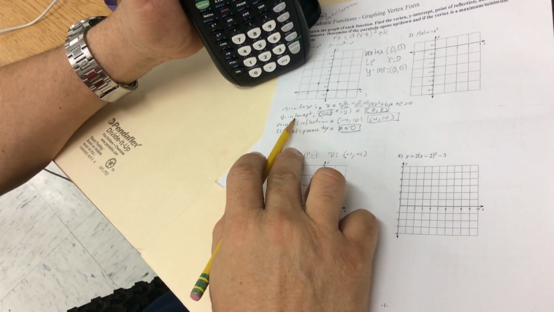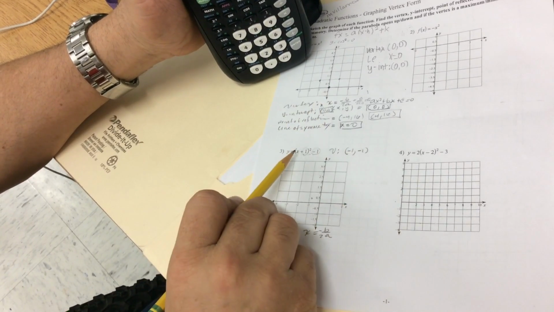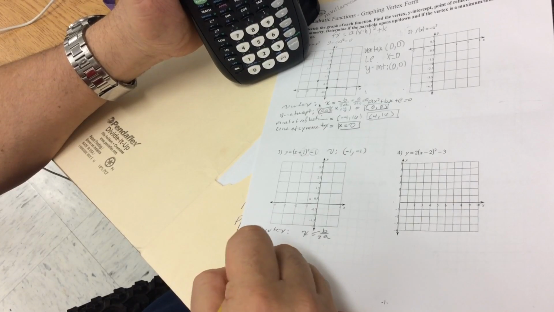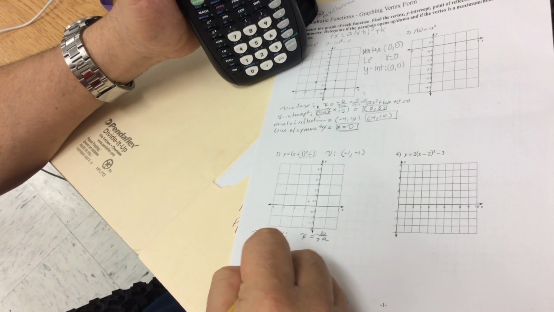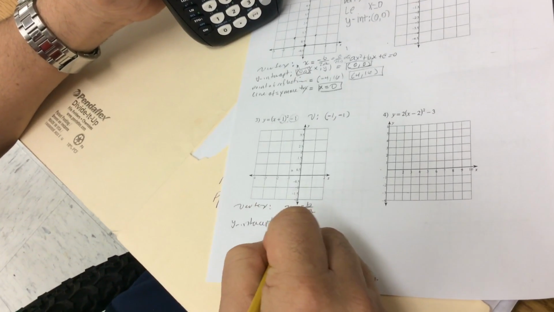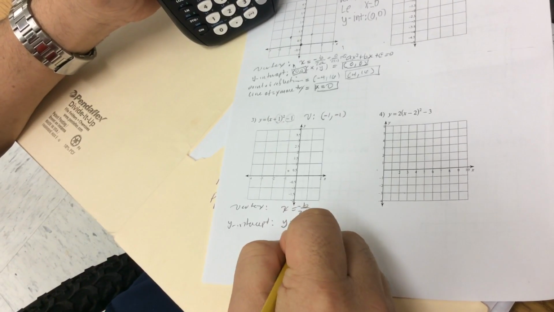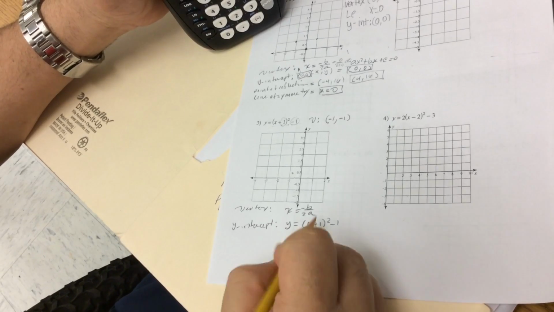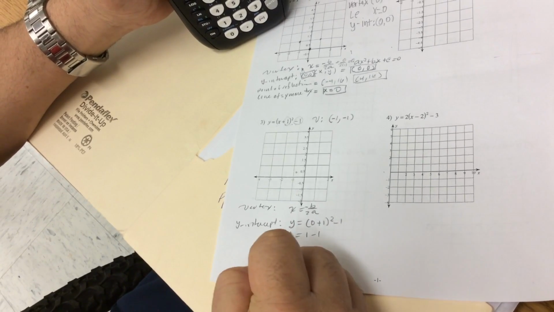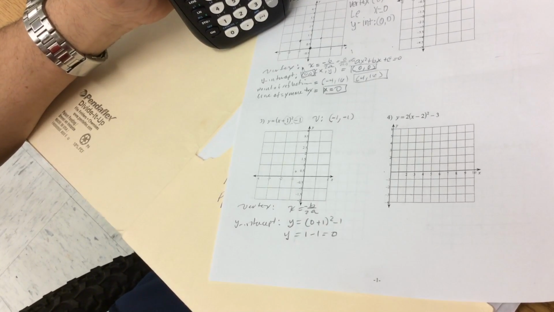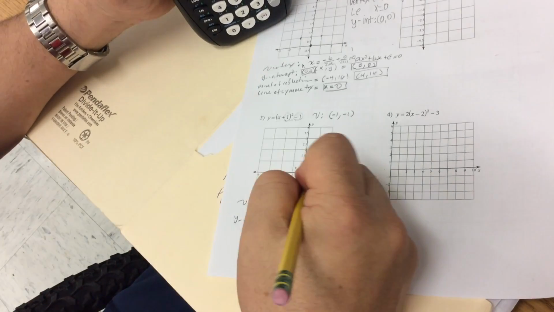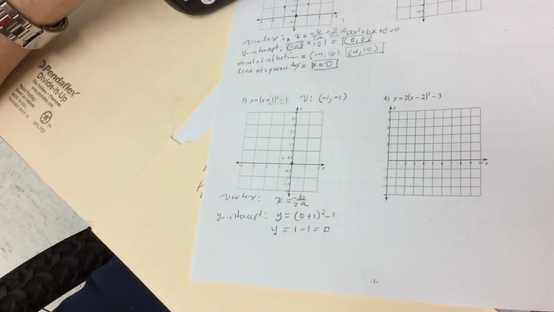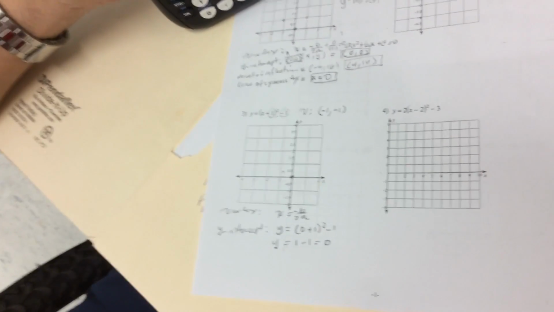So we got the vertex, and next is the y-intercept. That's easy. To find the y-intercept, you set x equal to 0. So we have y equals 0 plus 1 squared minus 1. 1 squared is 1, minus 1 equals 0. So that means it crosses right here. That's going to be one y-intercept.